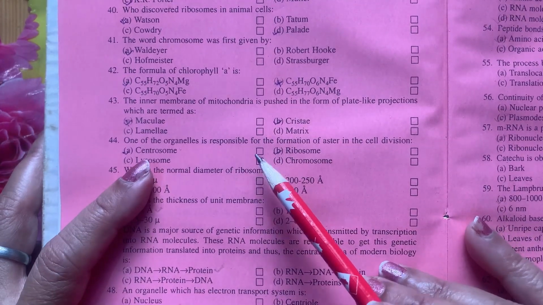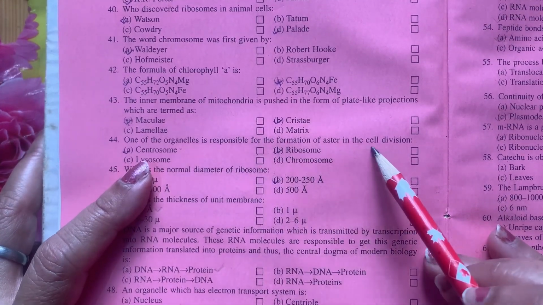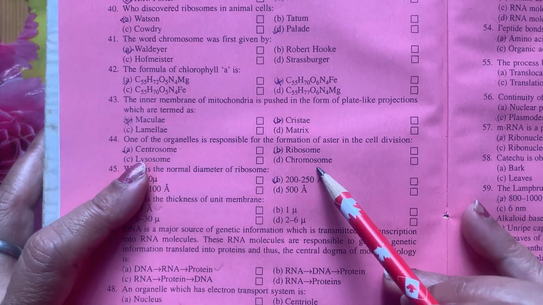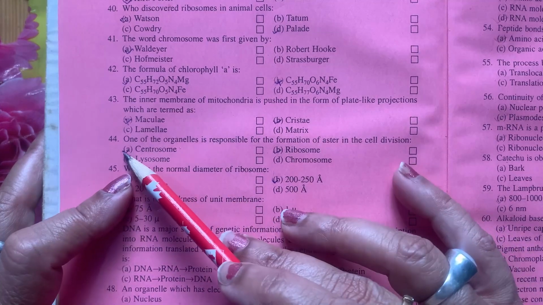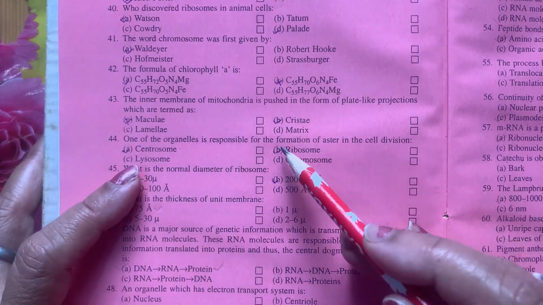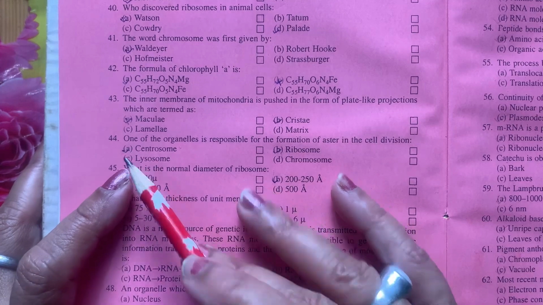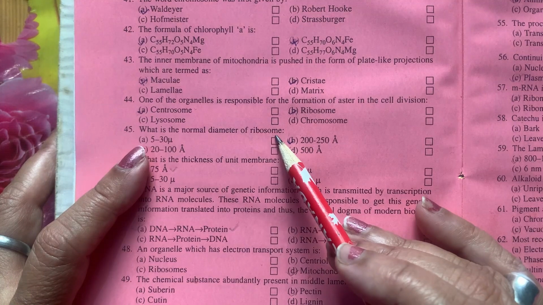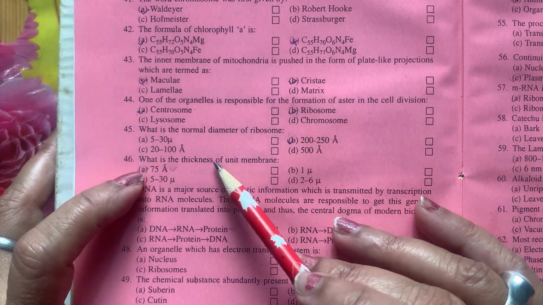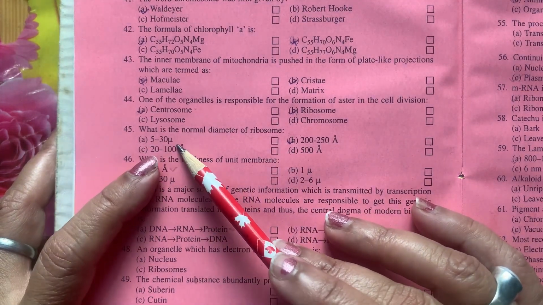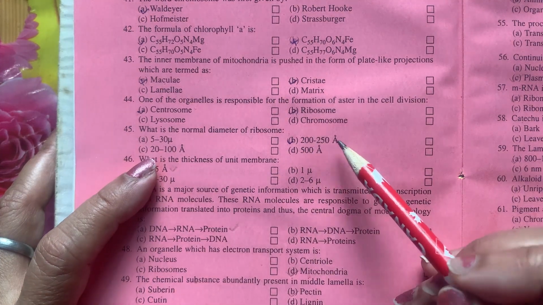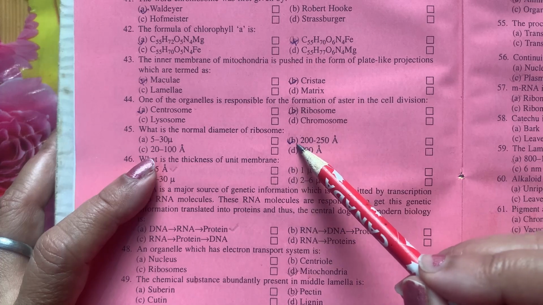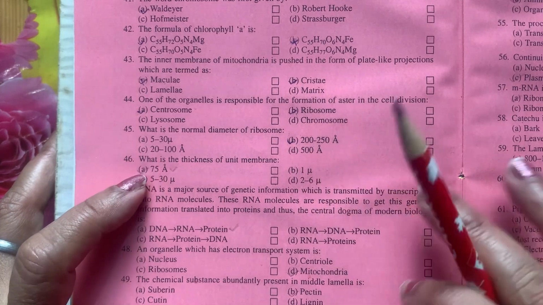One of the organelles is responsible for the formation of aster in the cell division: centrosome, lysosome, ribosome, chromosome. The formation of aster, it is centrosome. Correct option is centrosome. What is the normal diameter of ribosome? 5 to 30 micron, 200 to 250 angstrom, 20 to 100 angstrom, 500 angstrom. Correct option is B, 200 to 250 angstrom.